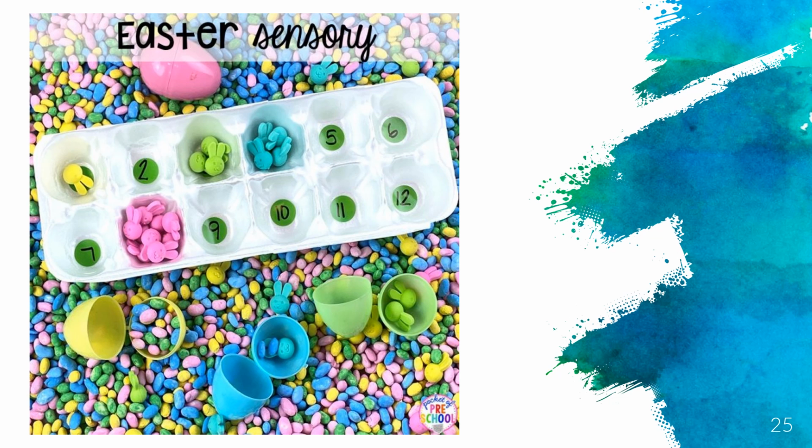Another theme related to a holiday is an Easter one. This one, they have a bunch of plastic eggs in there, as well as a bunch of colored beans, really neat pastel colors. And then I see an egg tray in there with numbers on it. So they could search for the little bunnies that are hidden in the table, and they could put 1 in the 1 spot, 2 in the 2 spot, 3 in the 3 spot, and so on. So again, be intentional as a teacher, help kids learn while they're having fun.